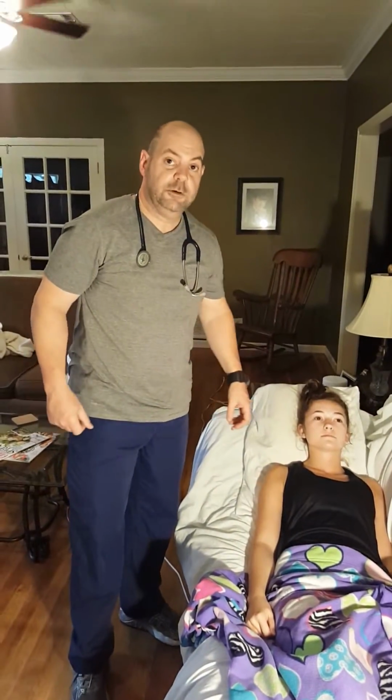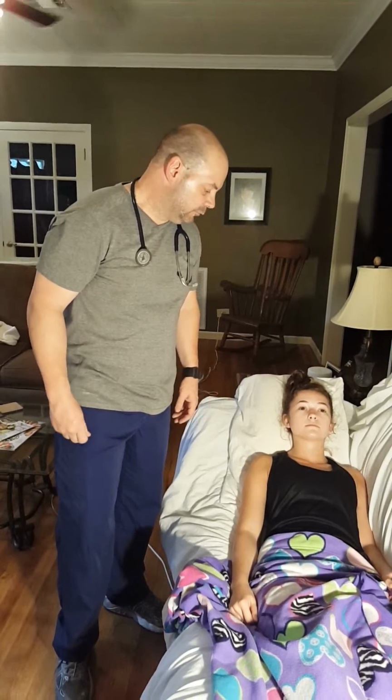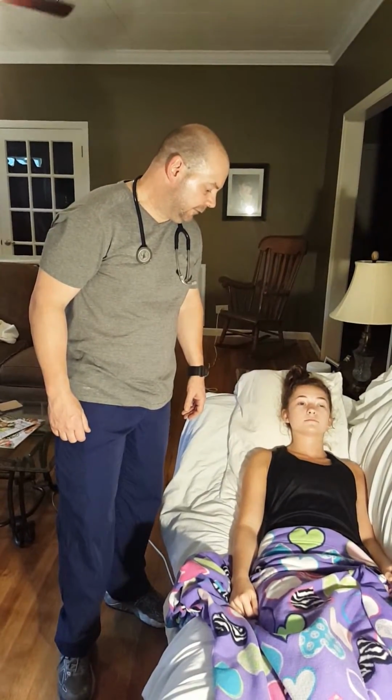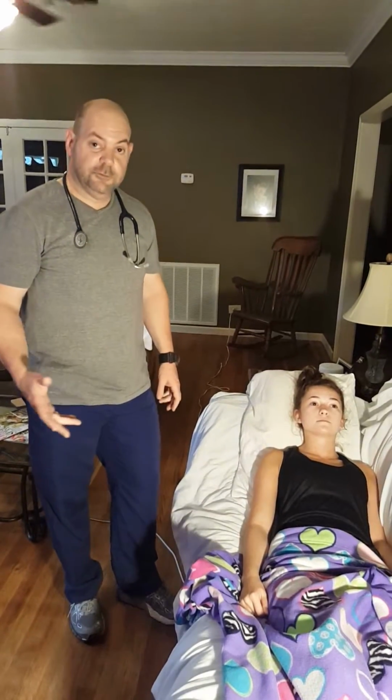Okay. The pulses feel equal bilaterally, and about a 2+, which is normal. Everything seems to be fine right there. The next thing, that concludes our neck assessment.